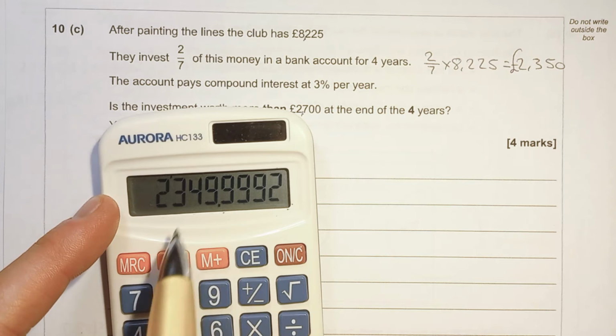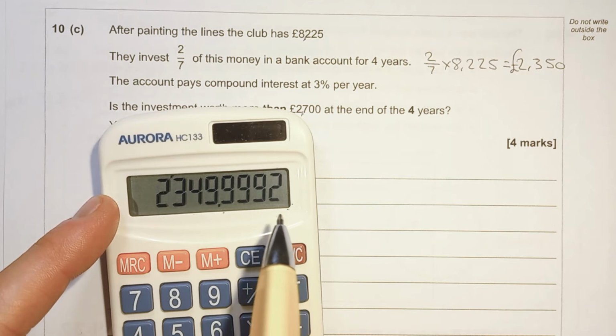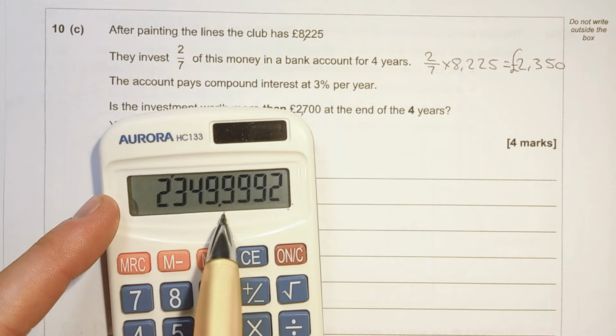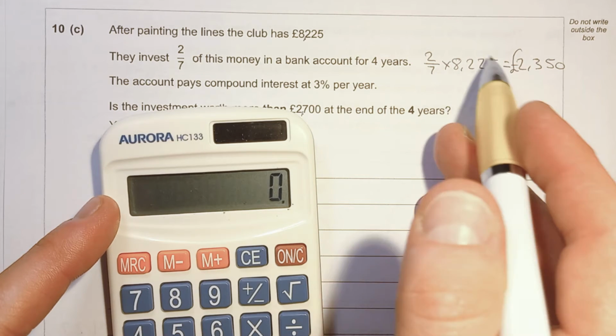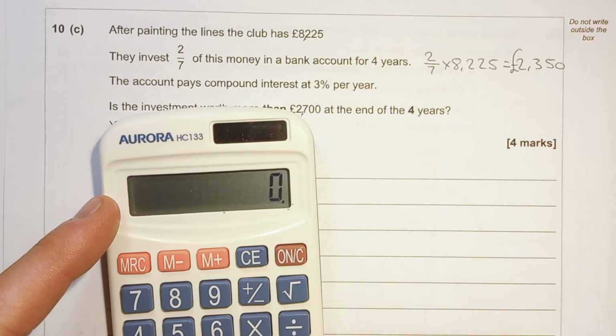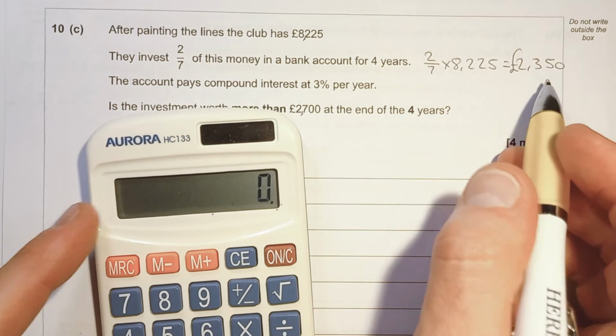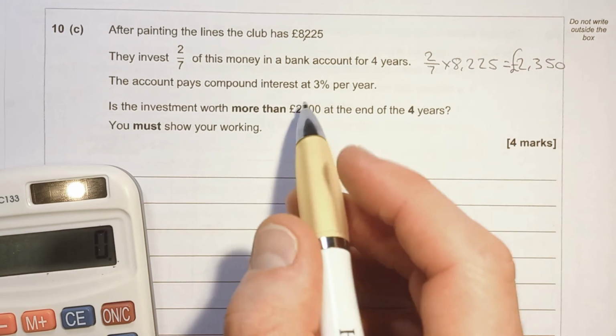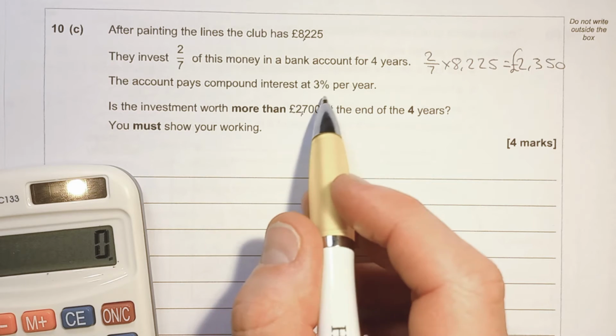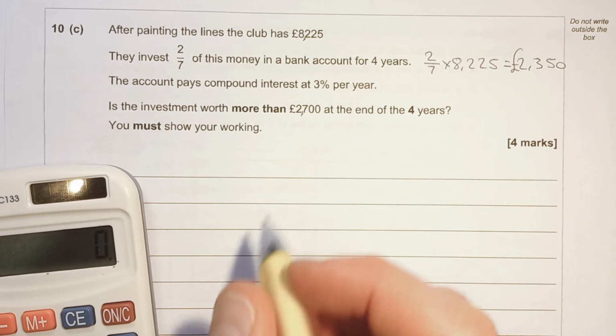If I did the fraction first, 2 divided by 7 times 8,225, I just get something that I have to round. It's doable, 2349 and then 0.99, so I'd round that up. But if you want to avoid having the decimals, you put the whole number in first and then multiply by the fraction. Right, so we've got £2,350 and it gets invested where it pays compound interest at 3% per year.